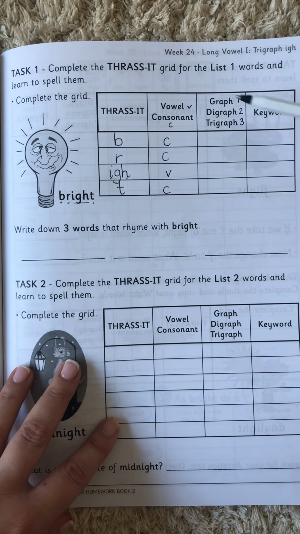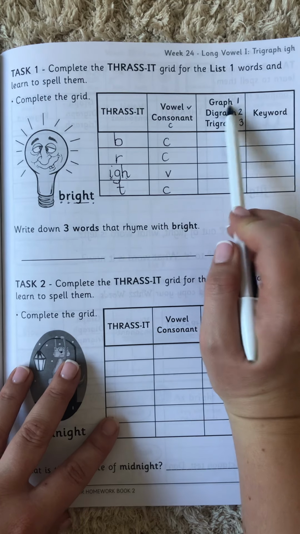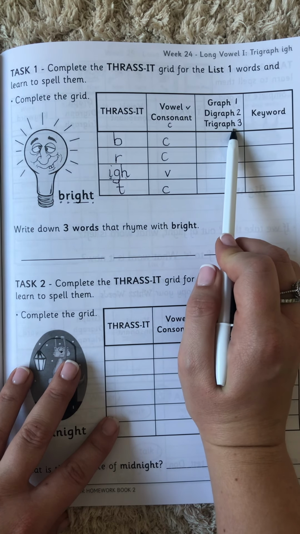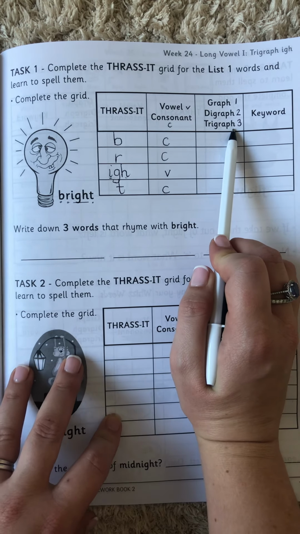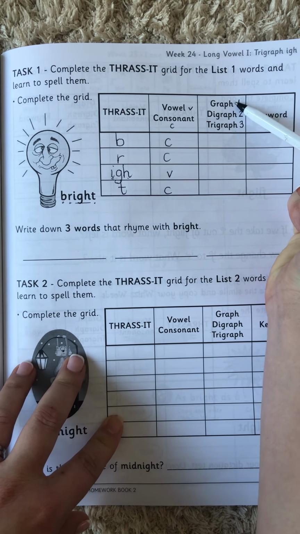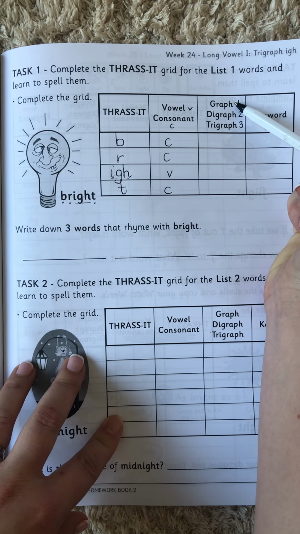Now, our third column, they are asking whether that sound is a graph, a digraph, or a trigraph. Now, what these are, a graph would be if there is only one letter that makes that sound.